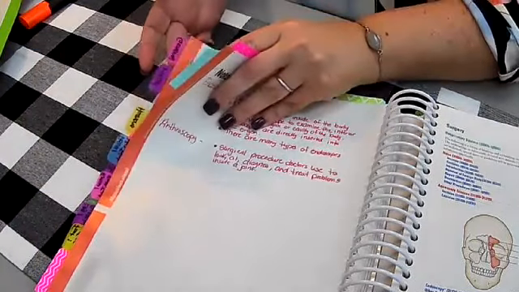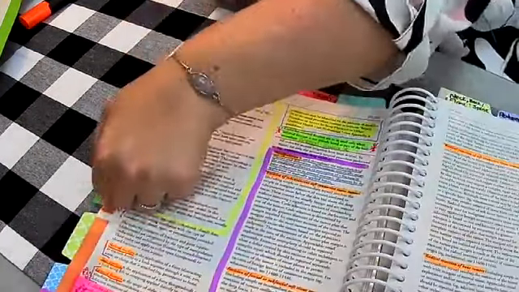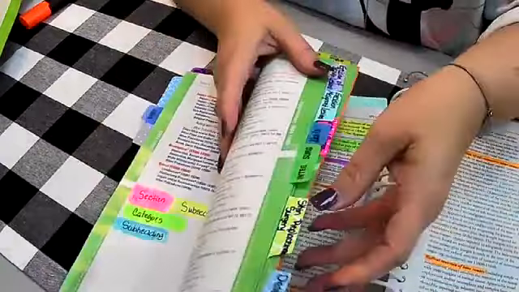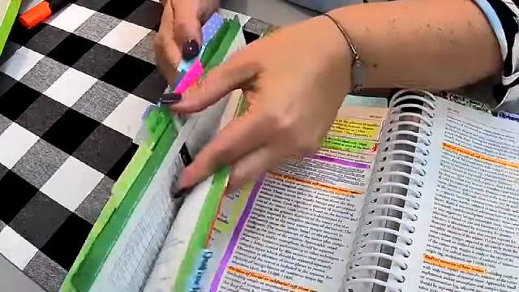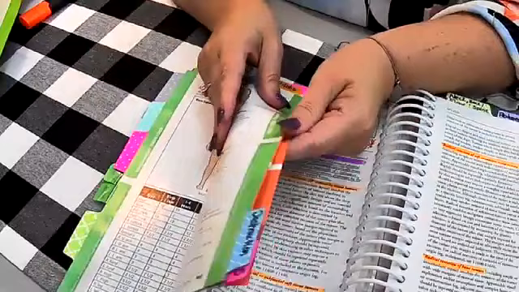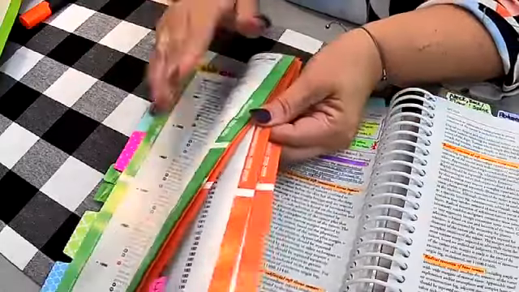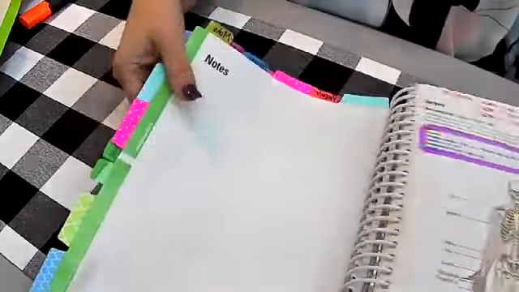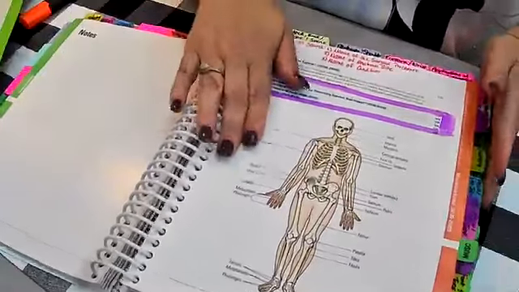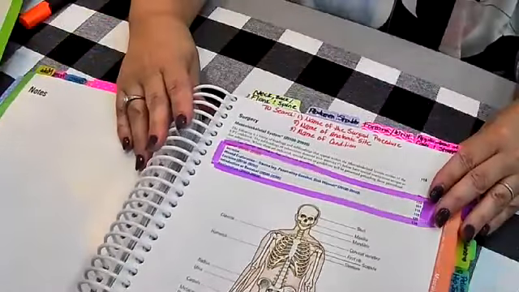All right, so we're going to go back to the musculoskeletal system. I'm trying to go all the way back to integumentary, but we're done with that. I just want to point out how my labeling looks when I open up.